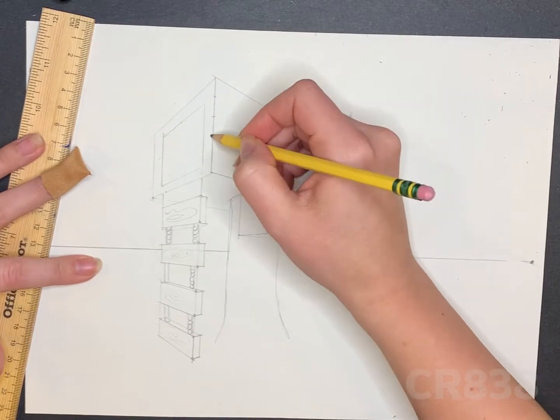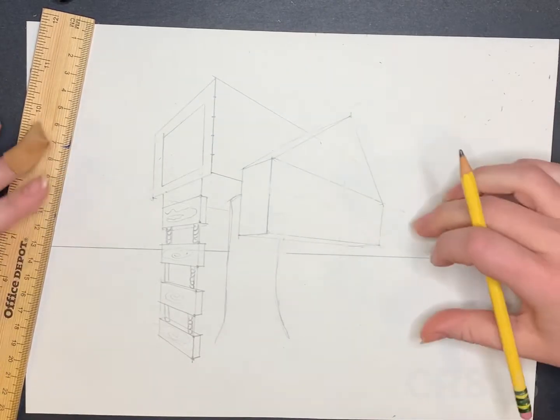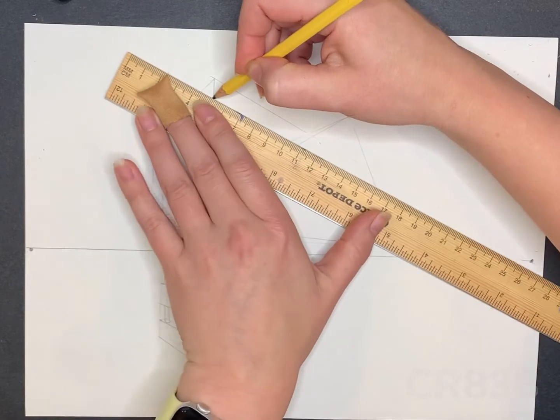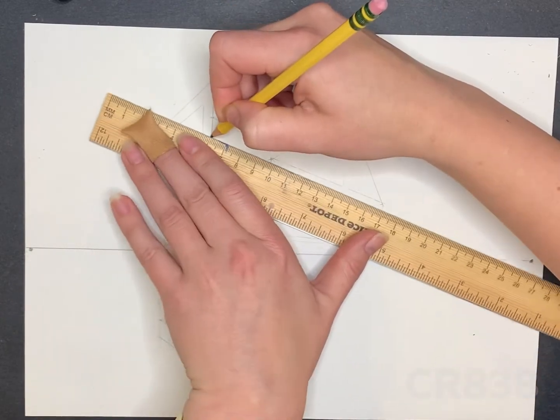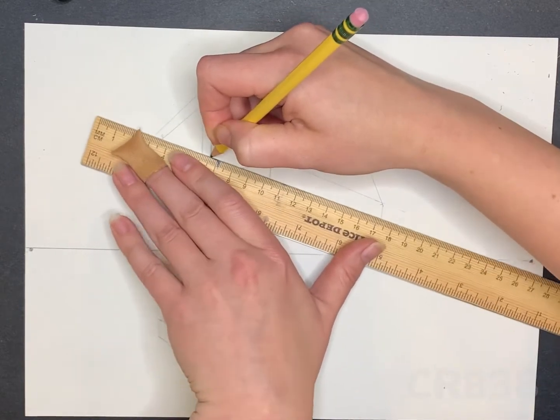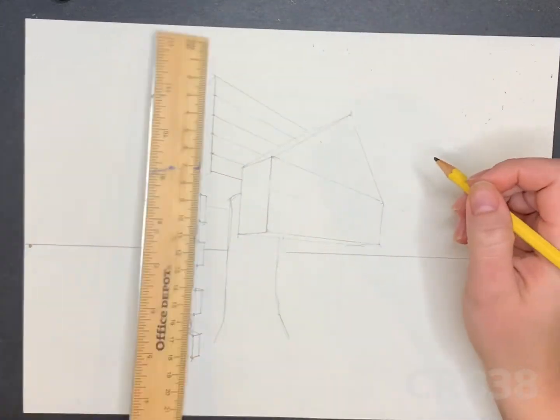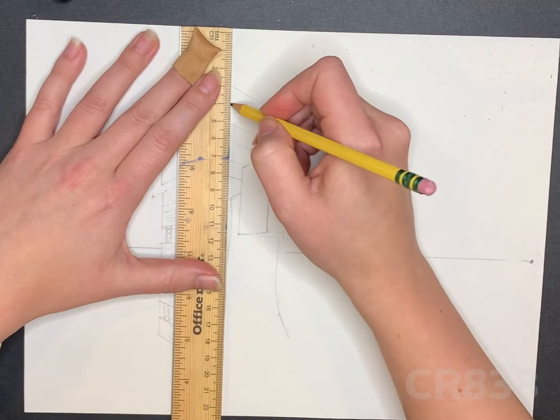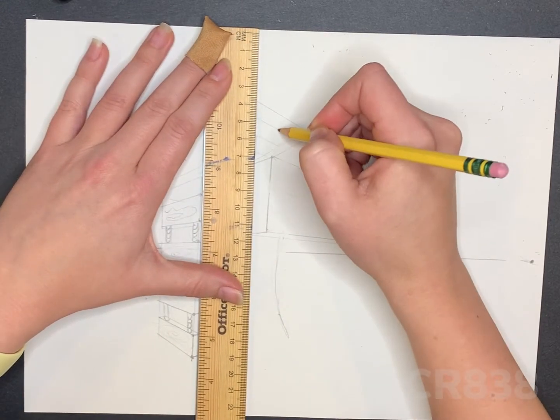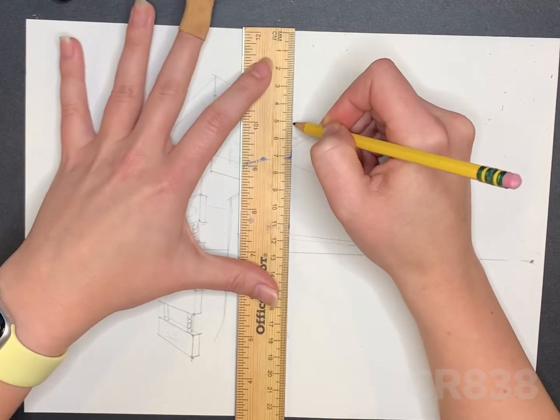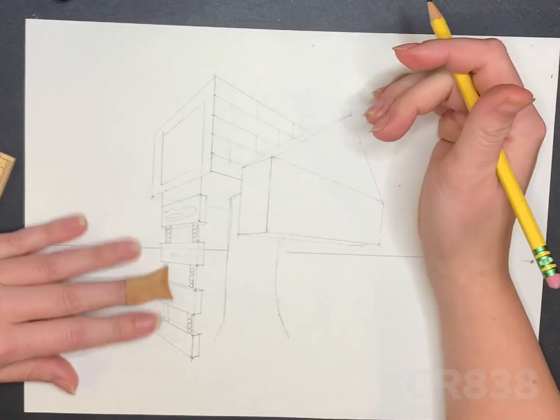So I want to make it look like my treehouse has wooden panels. Okay, so on that corner of the building, I marked it nice and evenly, and I'm connecting each one of those marks to the vanishing point using my ruler, lining it up, holding it in place so it doesn't slip. And then I'm going to create that pattern of the wooden panels, okay, by drawing as if you were drawing brick.